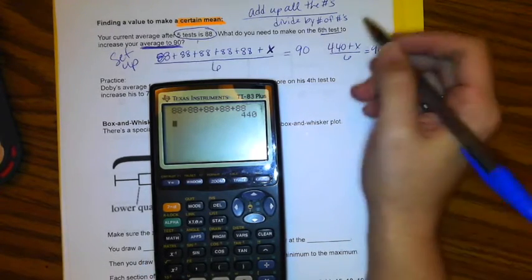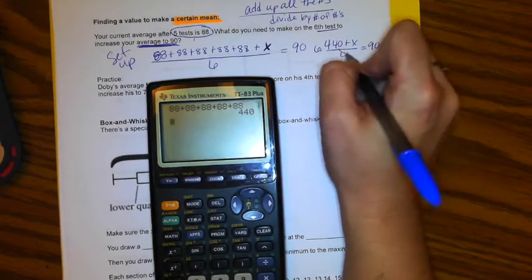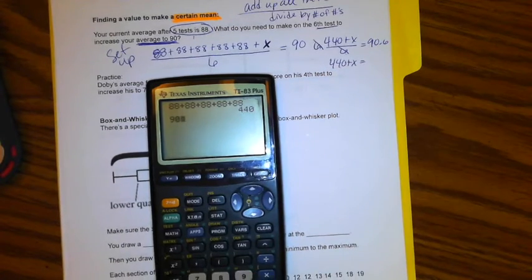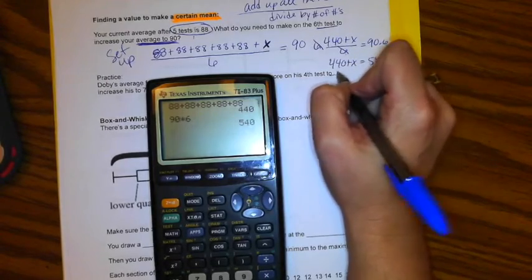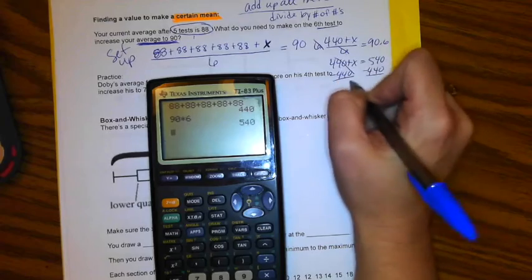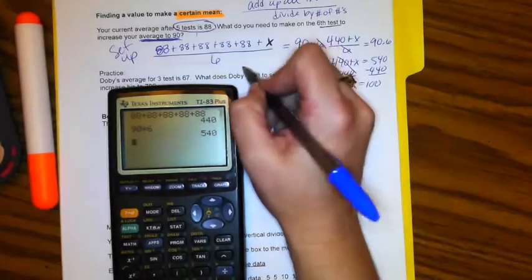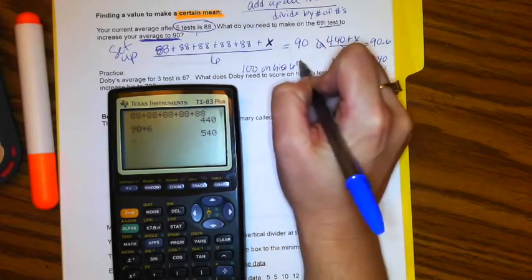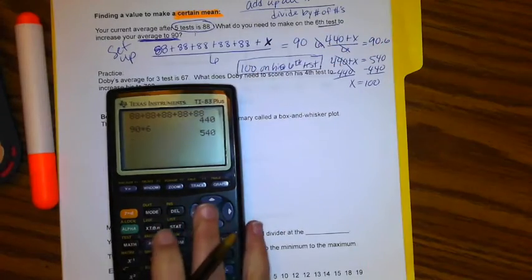To solve this equation, you multiply both sides by 6. You get 440 plus x is 540. And then obviously some of you could solve that in your head, but if you subtract 440 from both sides, you get 100. So he'll need to get 100 on his 6th test to increase his average to 90.